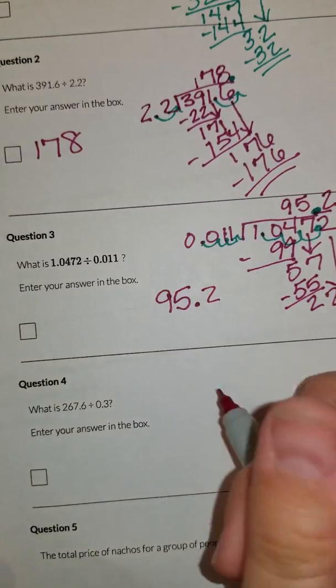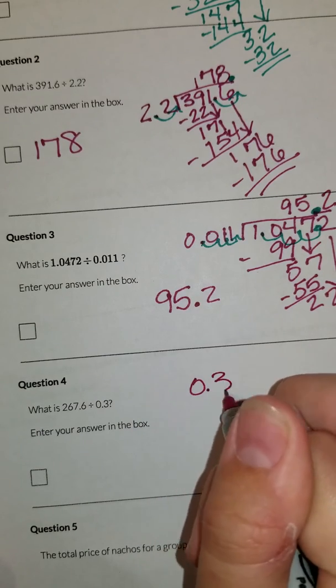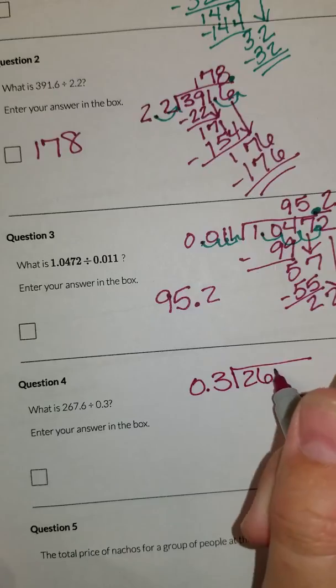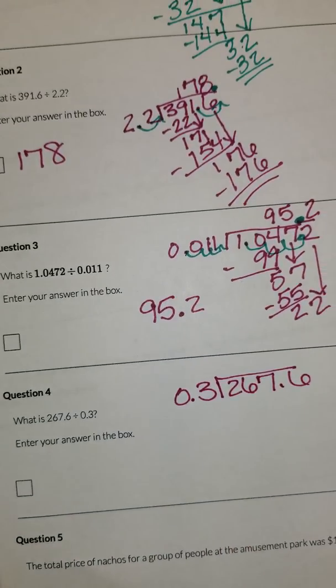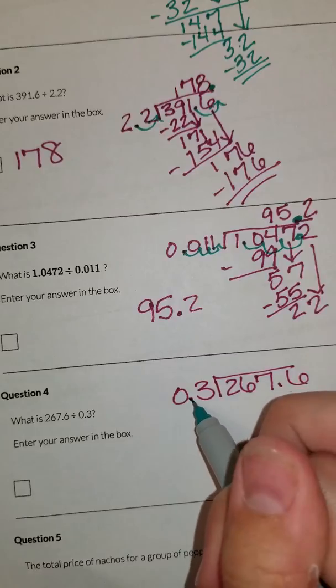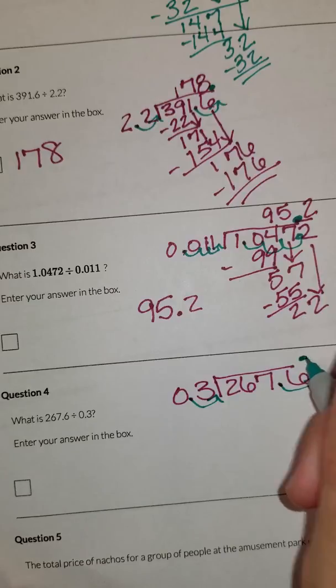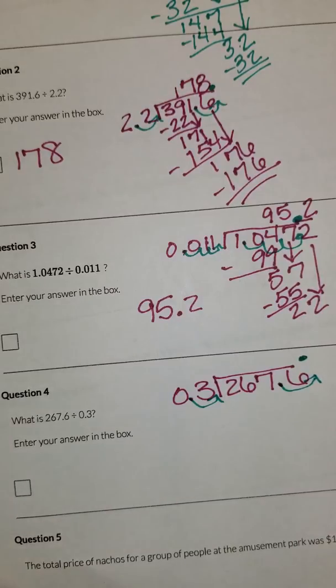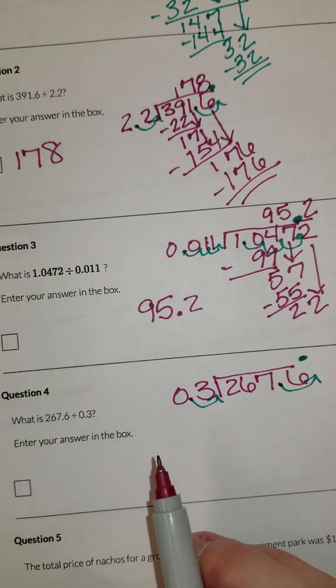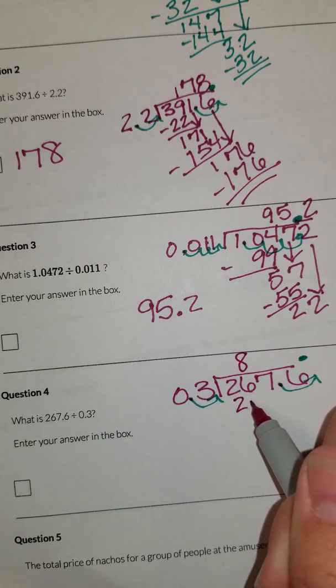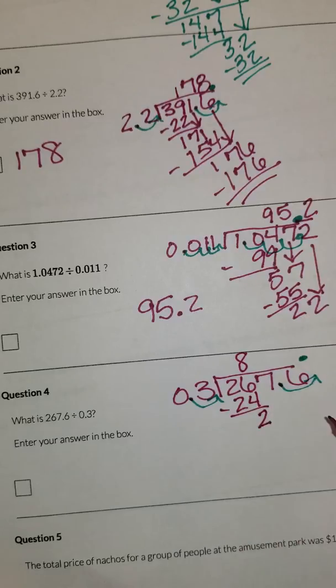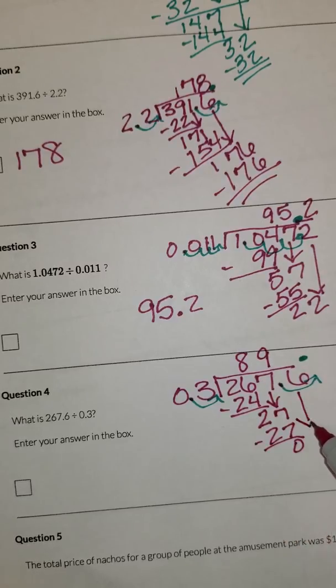Okay, number 4. I've got 3/10 divided into 267 and 6/10. The first thing we've got to do is get rid of that decimal. So move it over to the right one spot, so I have to match it over here. Take my decimal straight up. Okay, so 3 goes into 2, it can't. 3 goes into 26, 8 times, and that's 24. When I subtract, I get 2. Bring down my 7. 3 goes into 27, 9 times. Bring down my 6. 3 goes into 6, 2 times.